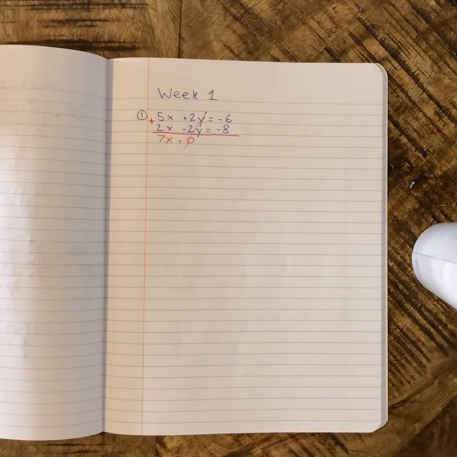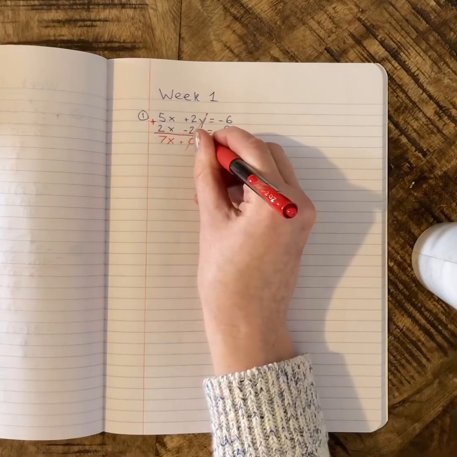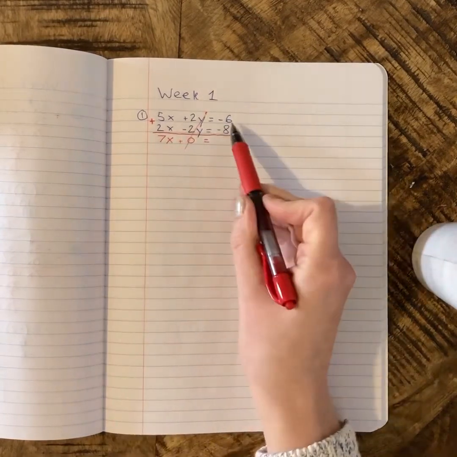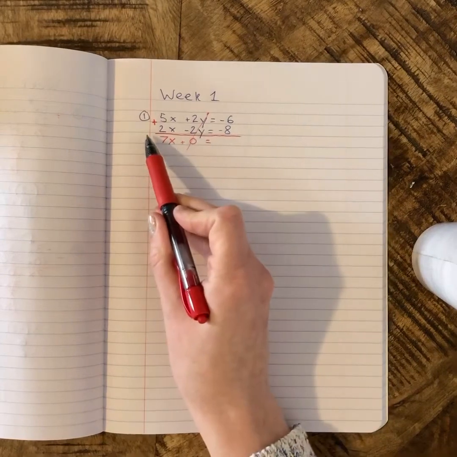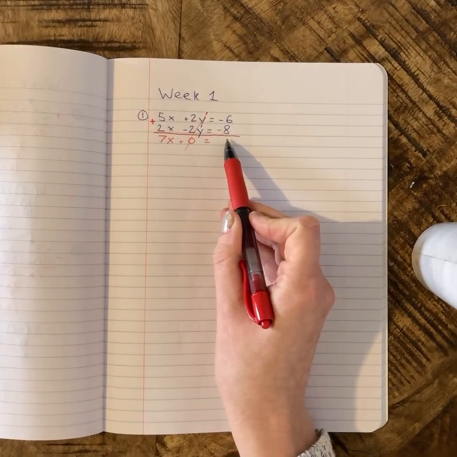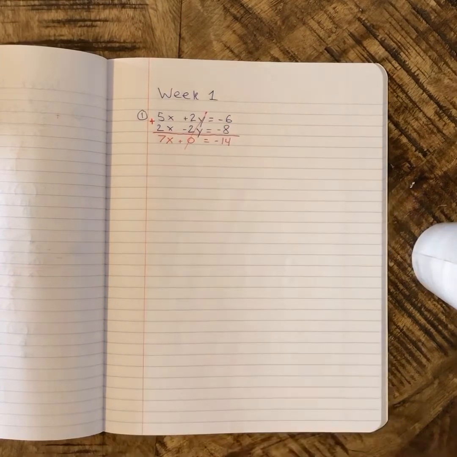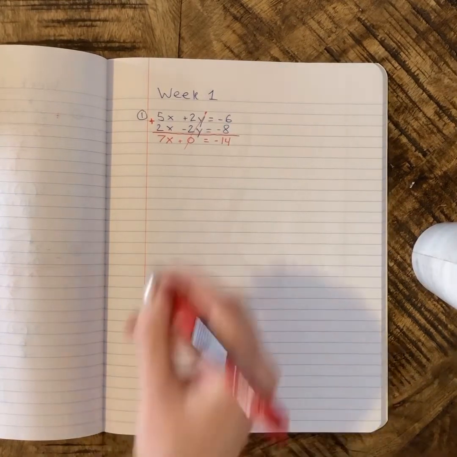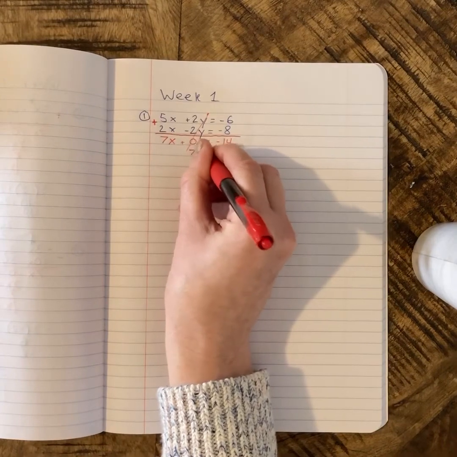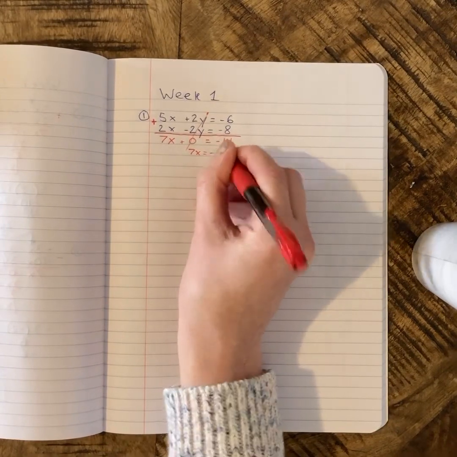We can eliminate the y's. Negative 6 plus a negative 8 is going to give us a negative 14. So the equation I have now is 7x equals negative 14.